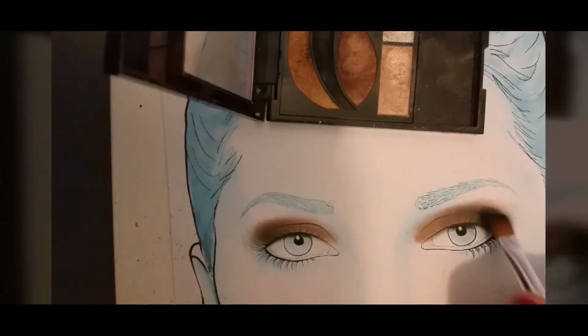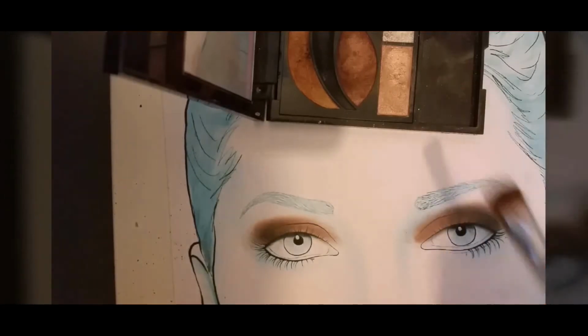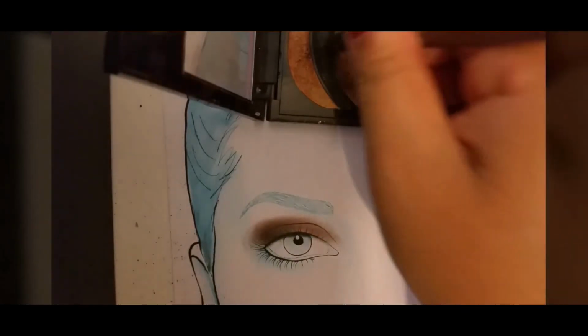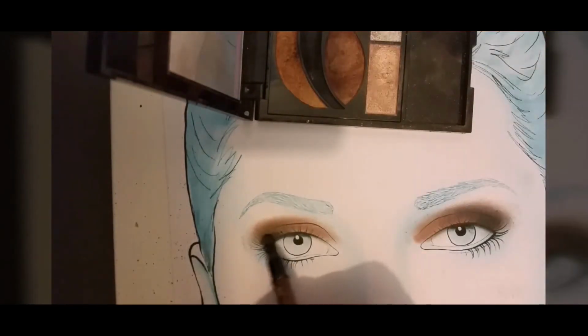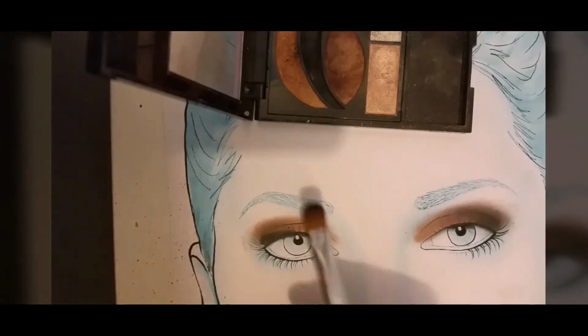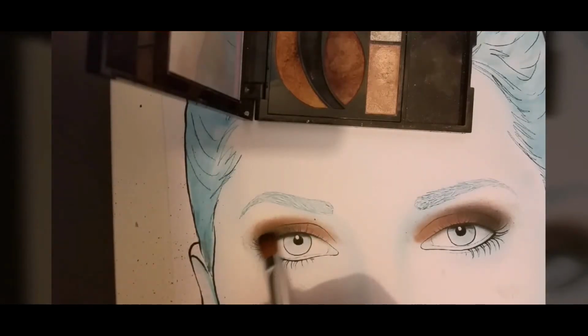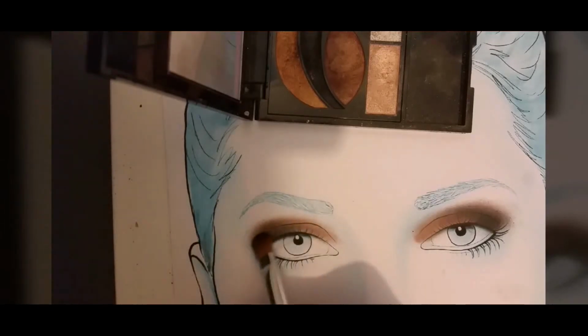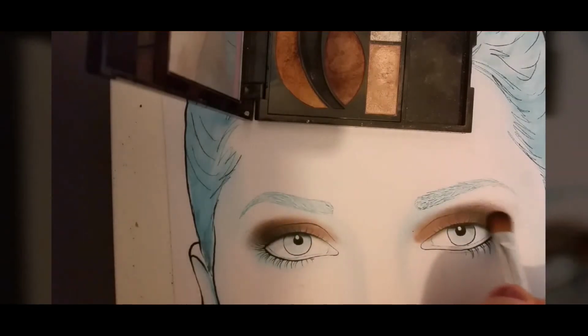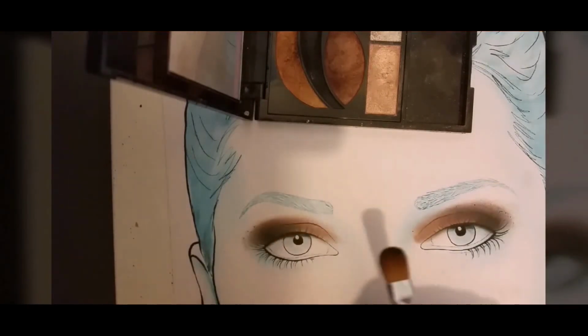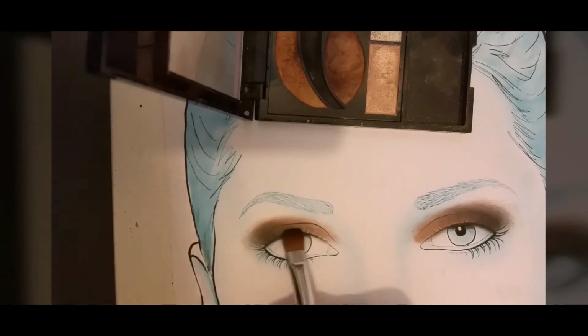Alrighty. And again, I'll do it on this side as well. Okay, just blend that part out as well. Okay, so use the two together. They work well together.